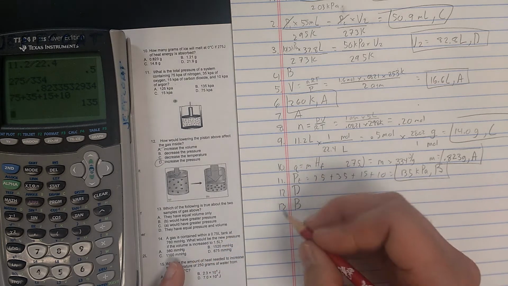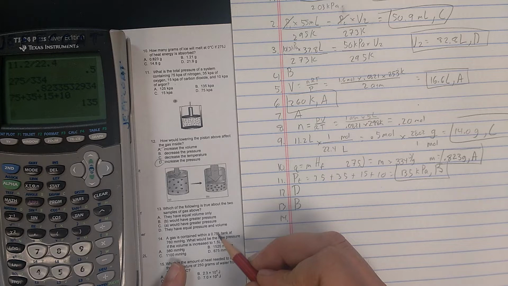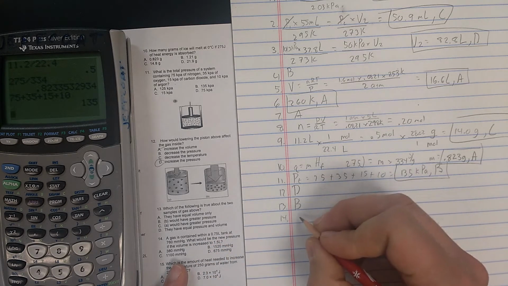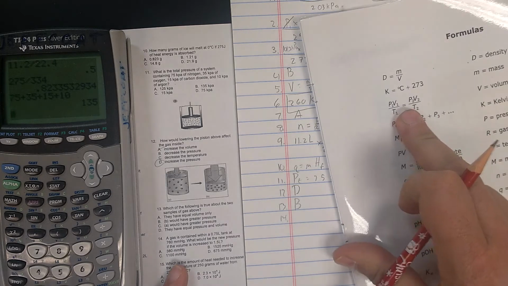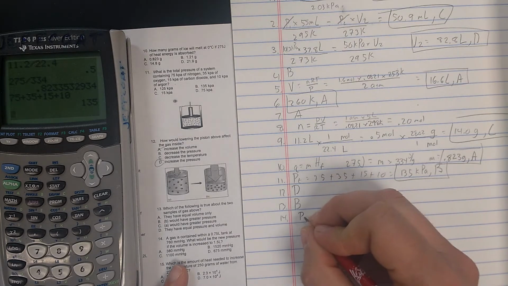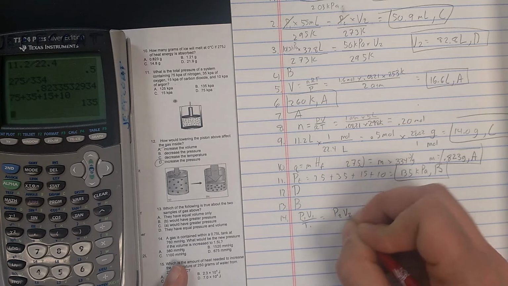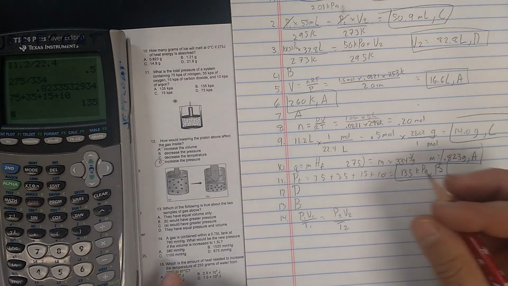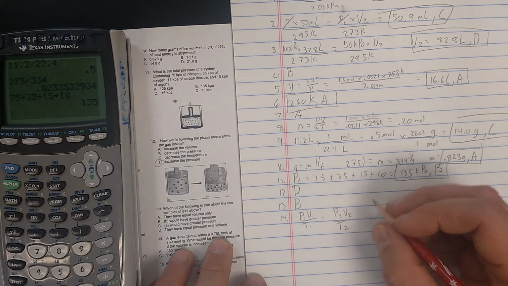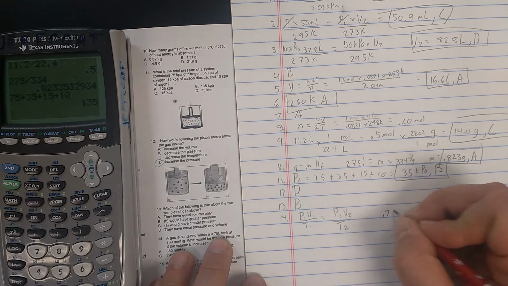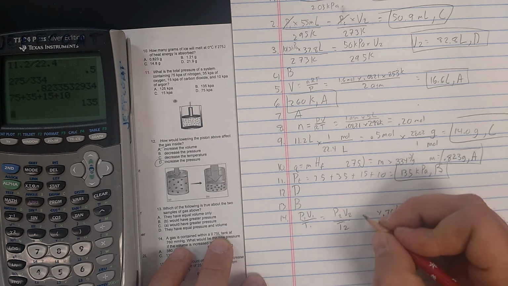14. This one, we've got a volume and a pressure, and it wants to know the new pressure at the new volume. So we're going to use combined gas law. Our first volume is 0.75 liters at 760 millimeters of mercury.